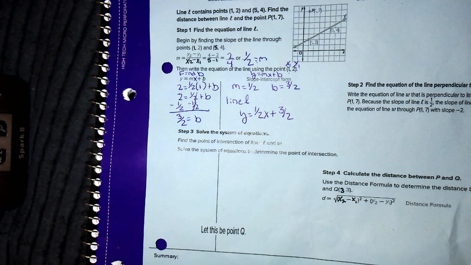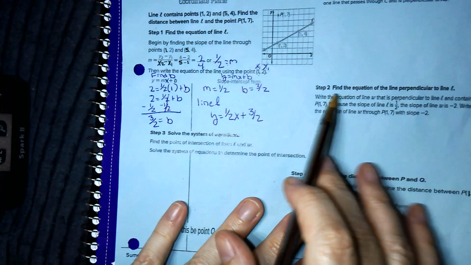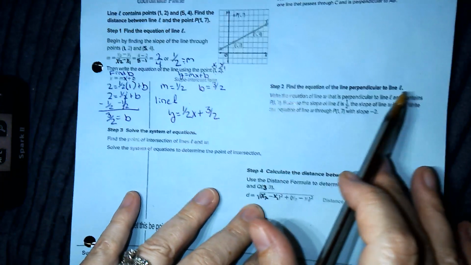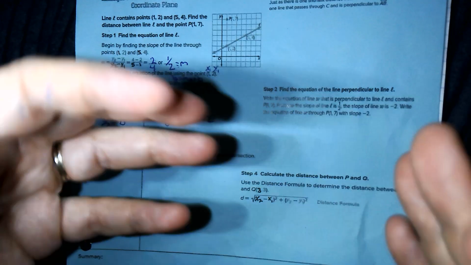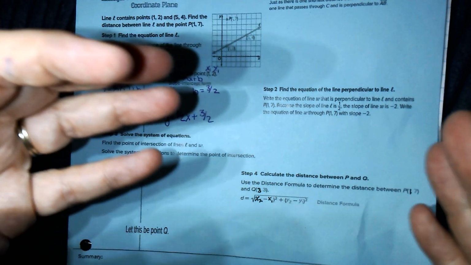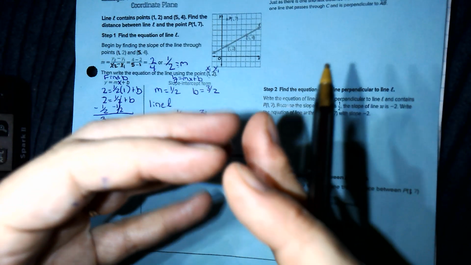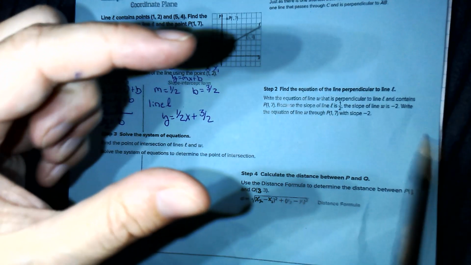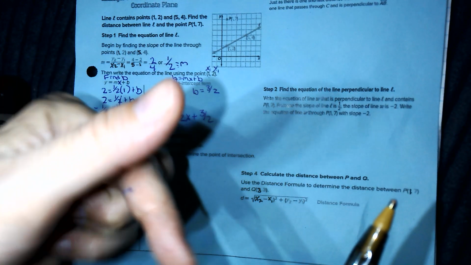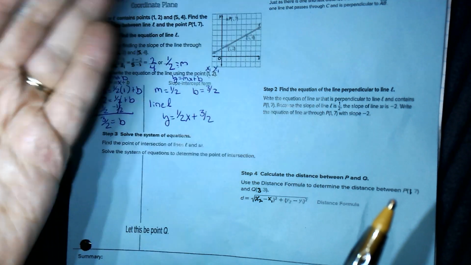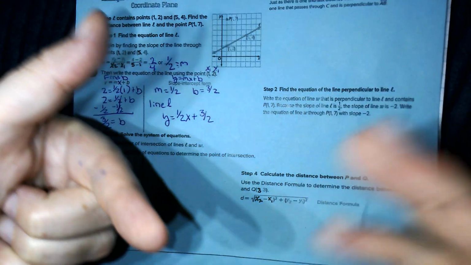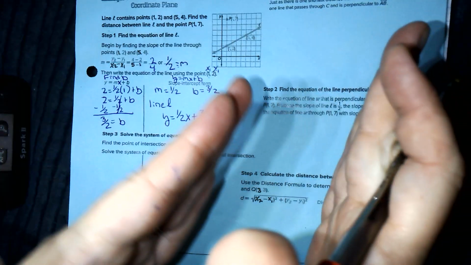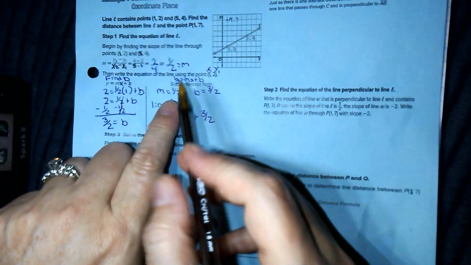I'm going to switch colors because there's a lot of math going on here. So it wants us to find the equation perpendicular to line L. Well, what do we know about the relationship of perpendicular slopes? When we have a perpendicular slope, you write the reciprocal of the fraction and do the opposite sign. So we flip our fraction, that's the reciprocal, and opposite sign. So let me check my slope.